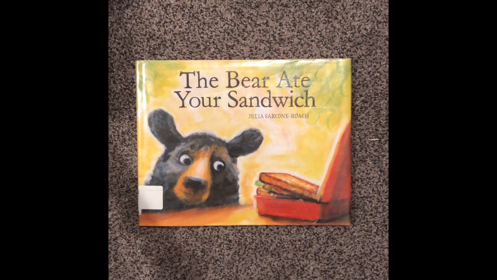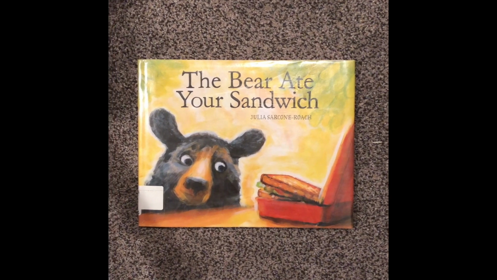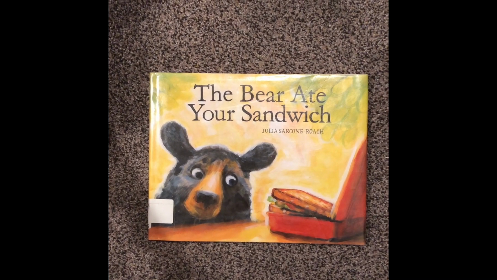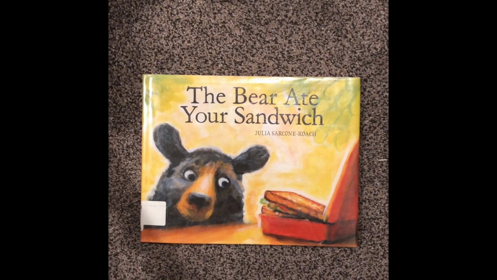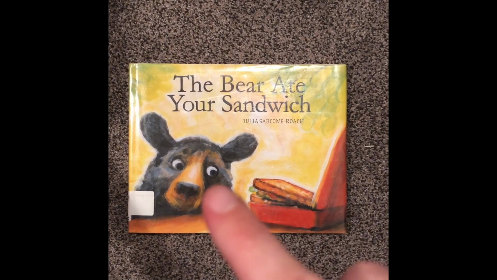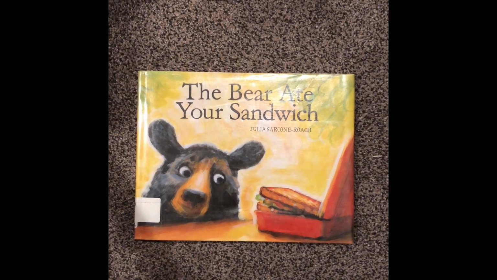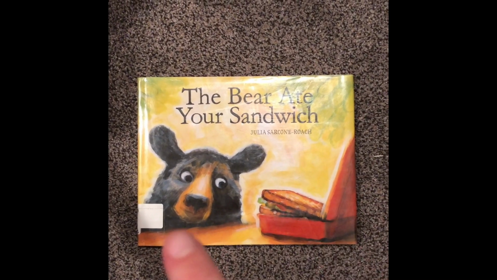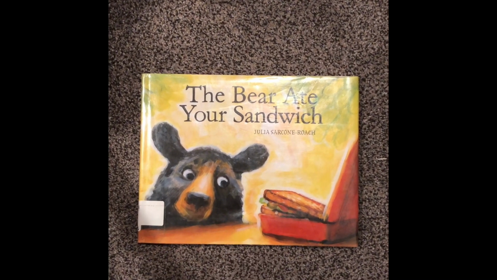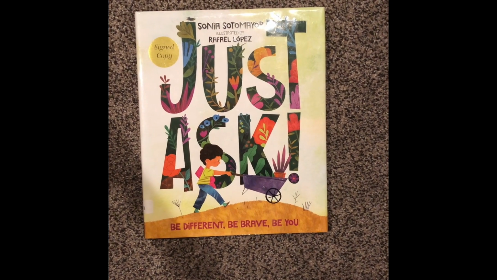So in The Bear Ate Your Sandwich, what's going on in this picture? What do you see that makes you say that? So I'll give you a couple seconds to take a look at the picture. So what I notice is that the bear is physically looking at the sandwich. And what I see that makes me say that is the sandwich and then the bear, and then his eyes are pointing directly at the sandwich. What about in this book? What is going on in this picture, and what makes you say that?